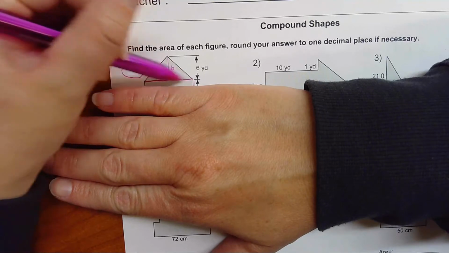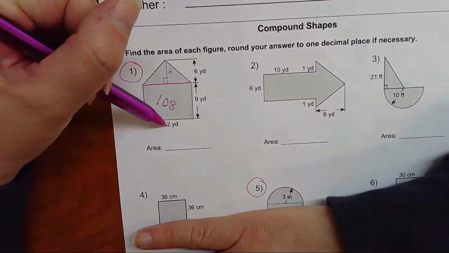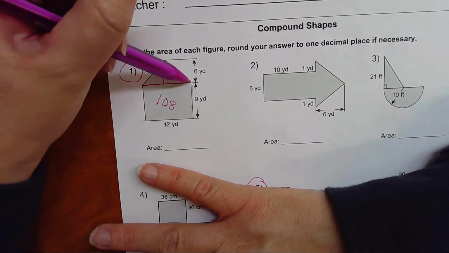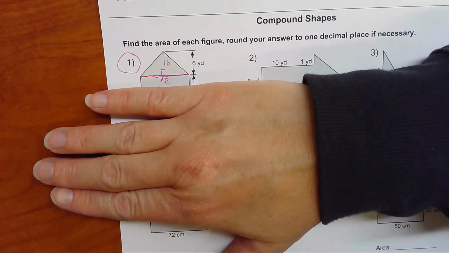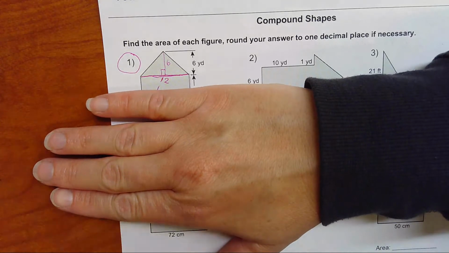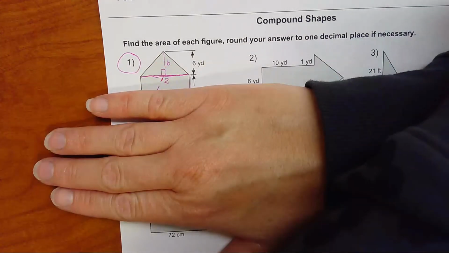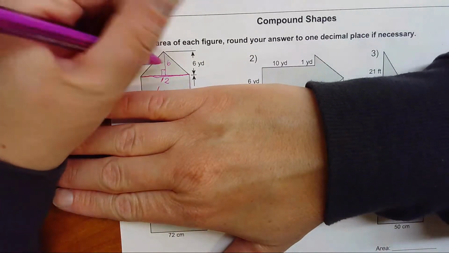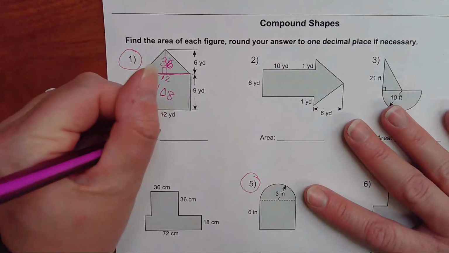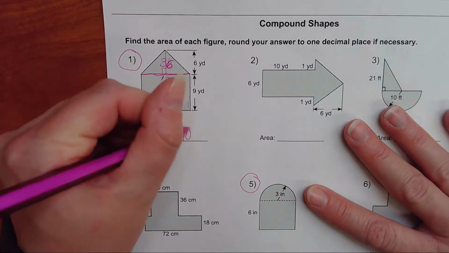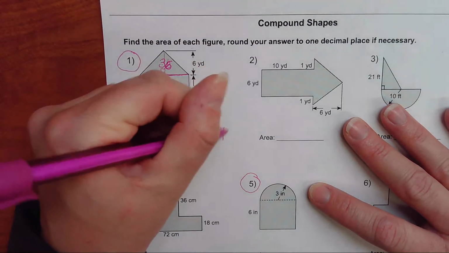They didn't tell me the base length directly, but here they tell me this is 12. If this is 12, that means that this is 12 as well, and that's what I can use for my triangle. Again, for a triangle, you do 0.5 times base times height, so 0.5 times 12 times 6. I get the area to be 36. So the area of the triangle is 36, and the area of the rectangle is 108. Just take 36 plus 108 and you get 144.